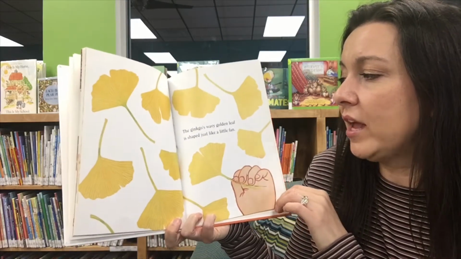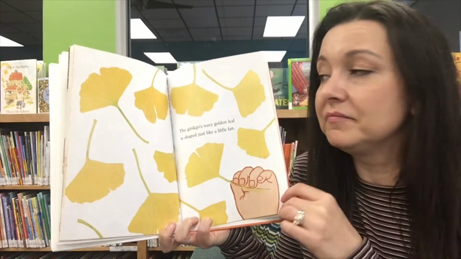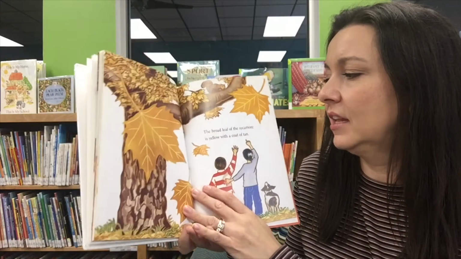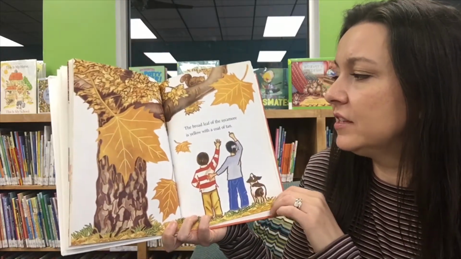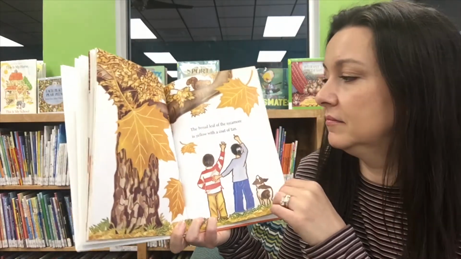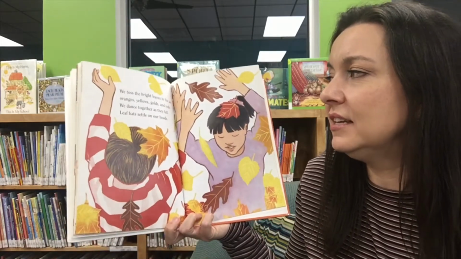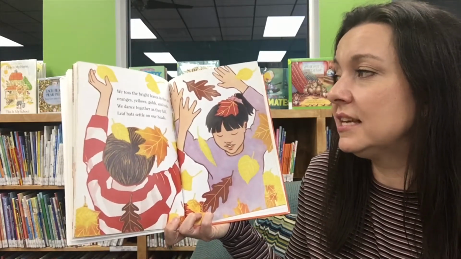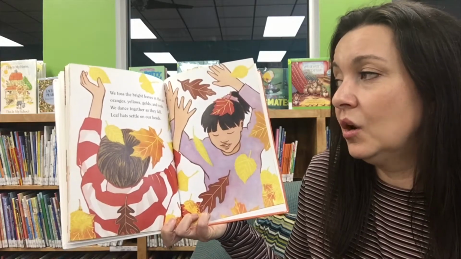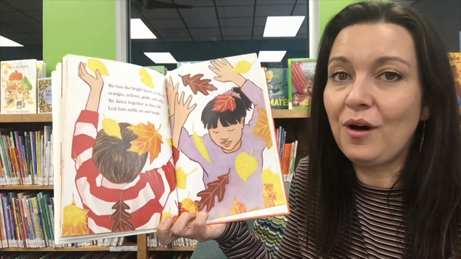The ginkgo's wavy golden leaf, shaped just like a little fan. The broad leaf of the sycamore is yellow with a coat of tan. We toss the bright leaves in the air, oranges, yellows, golds, and reds. We dance together as they fall. Leaf hats settle on our heads.